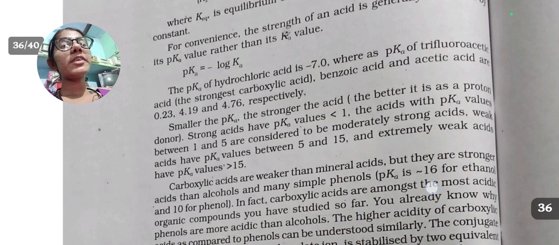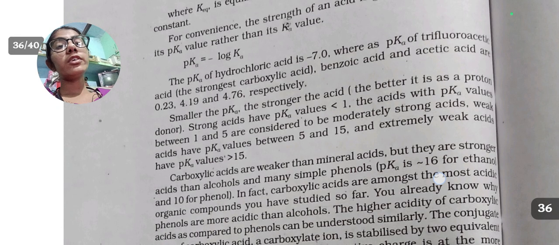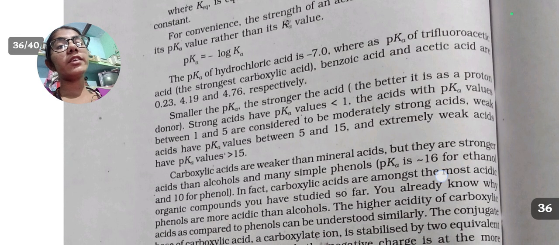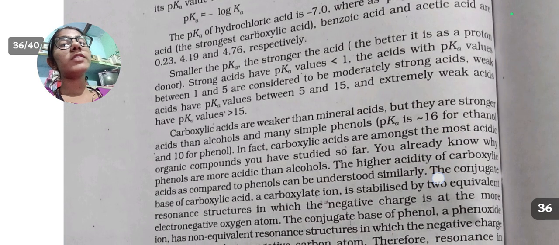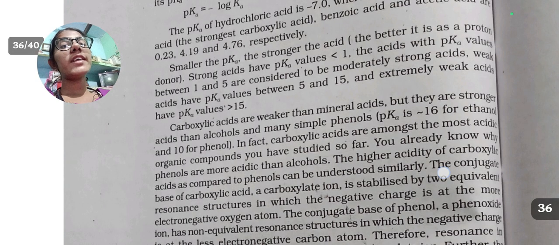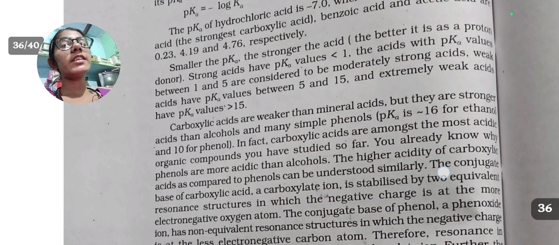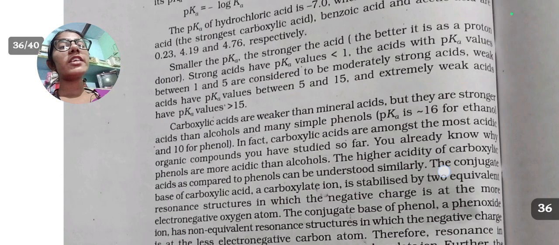Hence, the pKa values of trichloroacetic acid, the strong carboxylic acid, benzoic acid, and acetic acid are 0.23, 4.19, and 4.76 respectively. The smaller the pKa, the stronger the acid. Strong acids have pKa value less than 1, and acids with pKa value between 1 and 5 are moderately strong.